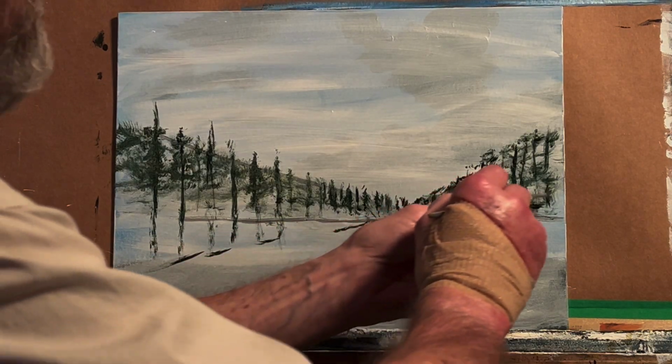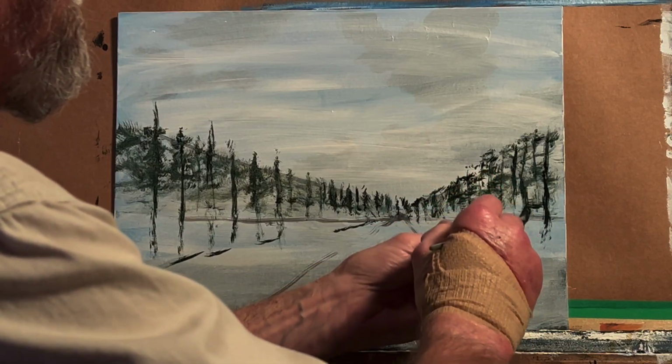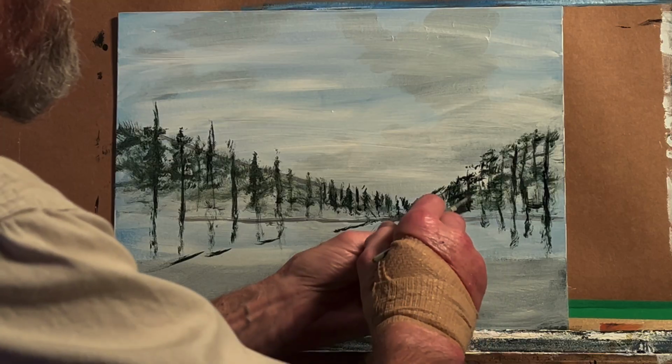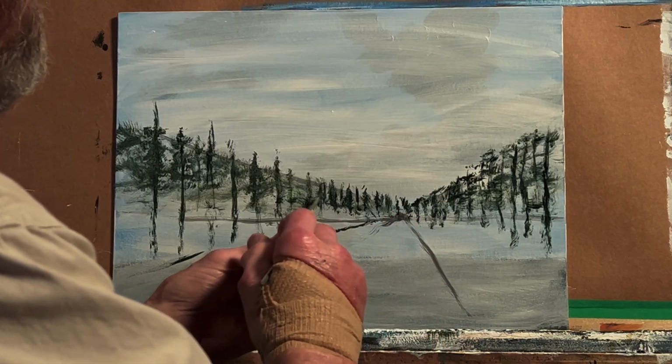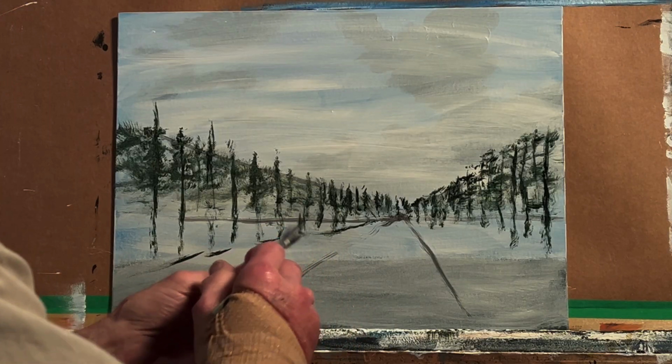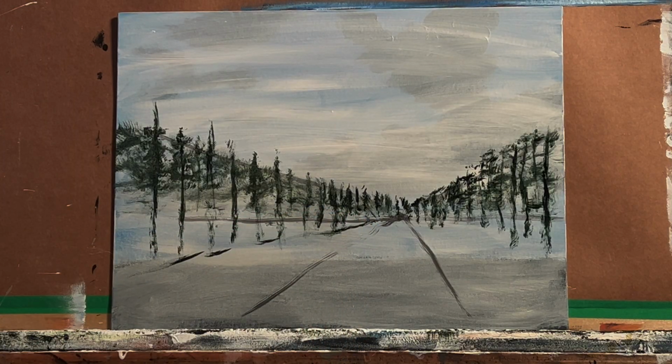And same way over here, we'll bring them down a little further as we go, right along this angle.